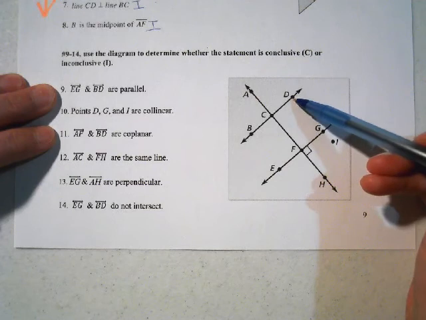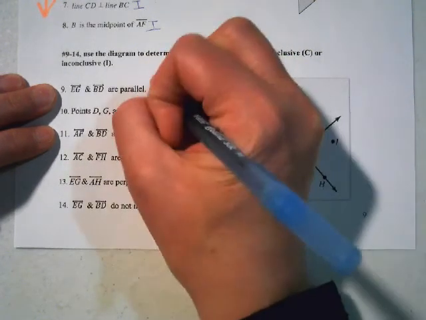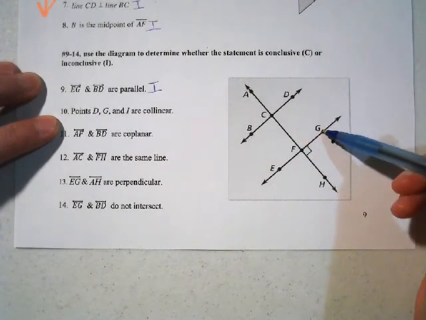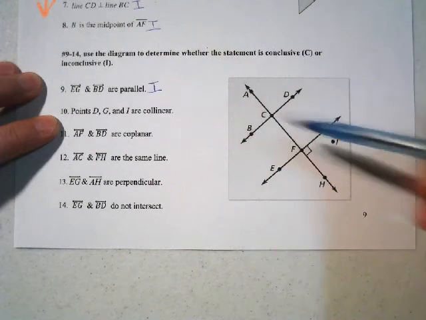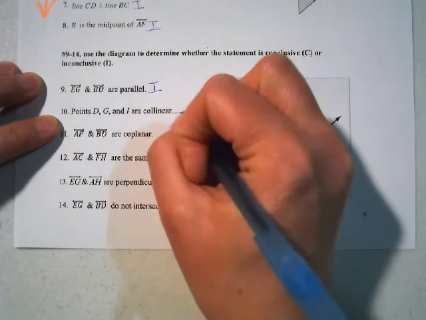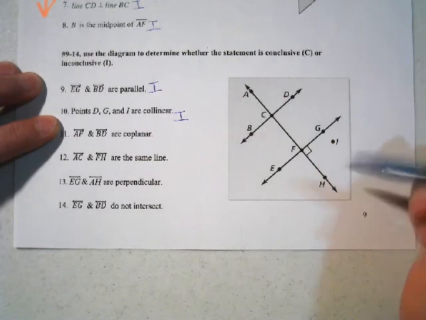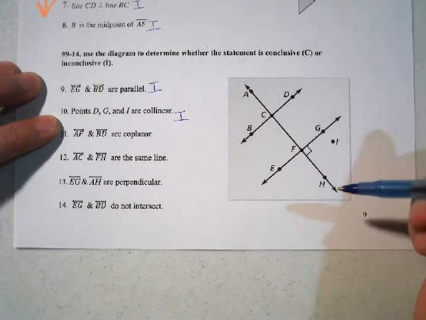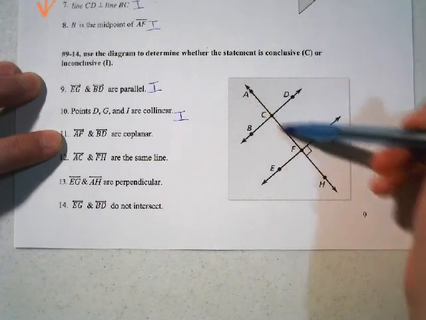Okay. So we say EG, is it parallel to BD? And again, I don't know that for sure. This is 90, but is this one? So I'm going to say inconclusive. D, G, I, are they collinear? Kind of the same thing as up there. They surely look like it, but I don't know for sure, because what if I is slightly above or slightly below? I may not know. What if G is slightly above? You don't know for sure.